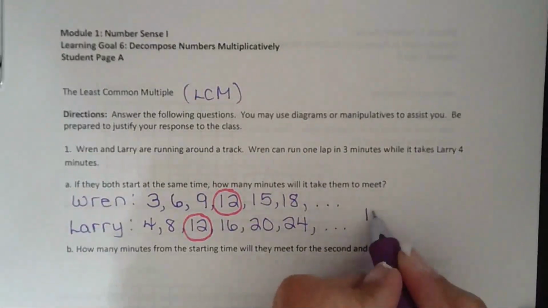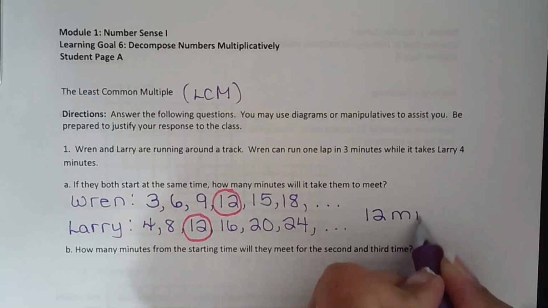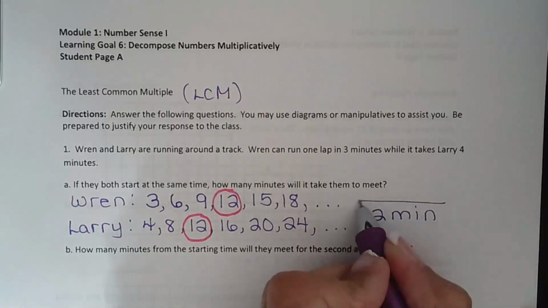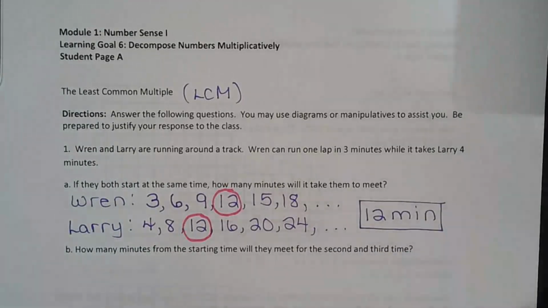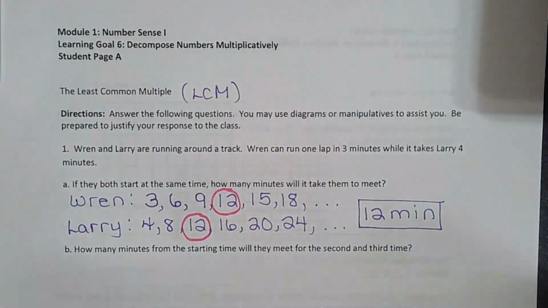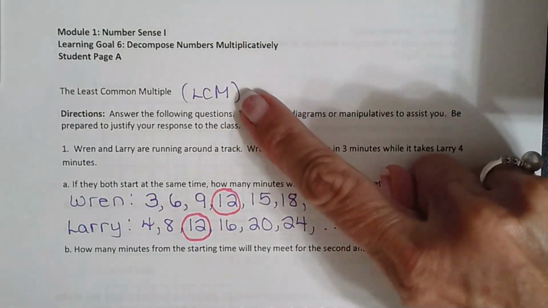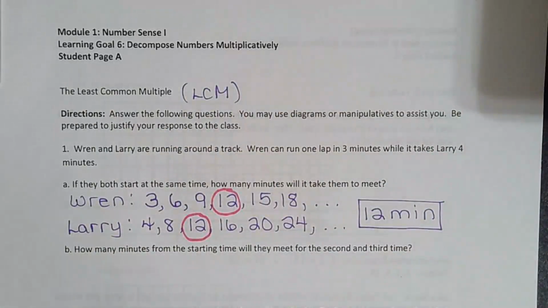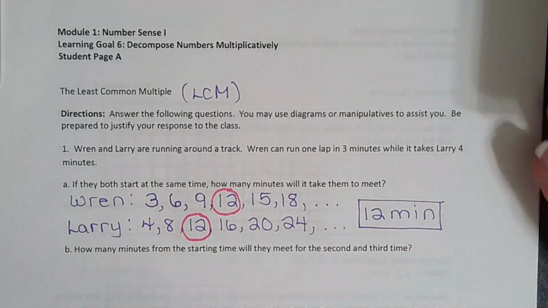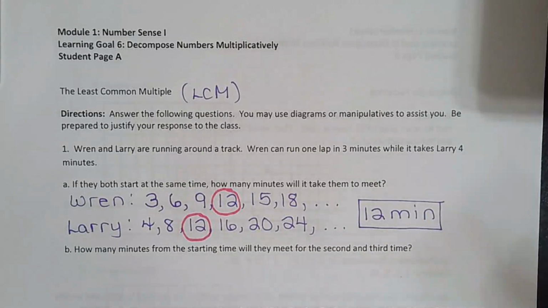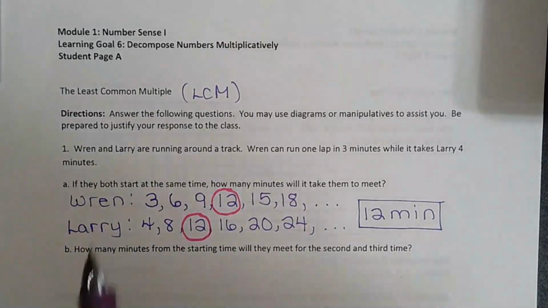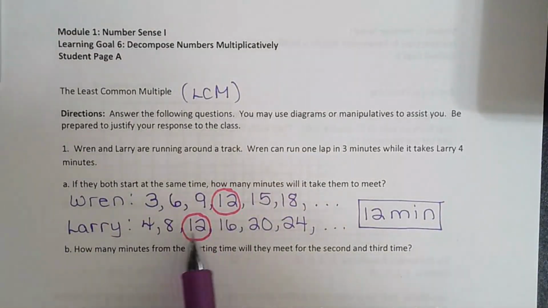So that would be 12 minutes, and 12 is the least common multiple, which means the first number they multiply into together. So hence the name multiple. So when you see multiple, think, oh, it's the first number that both numbers go into evenly, and you get to it by multiplying. You multiply 3 by 4 and 4 by 3.